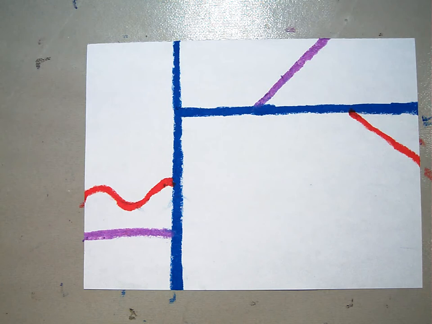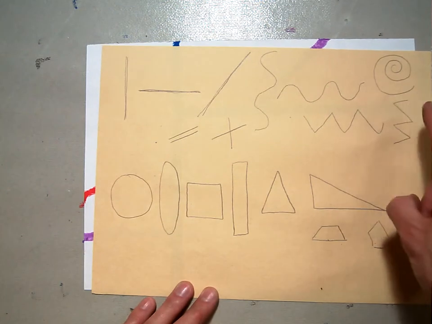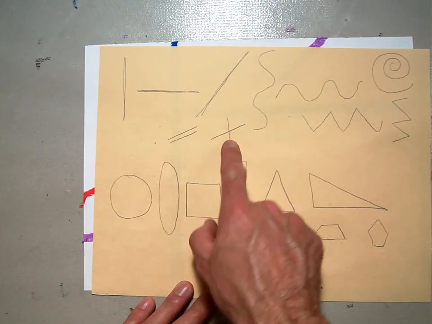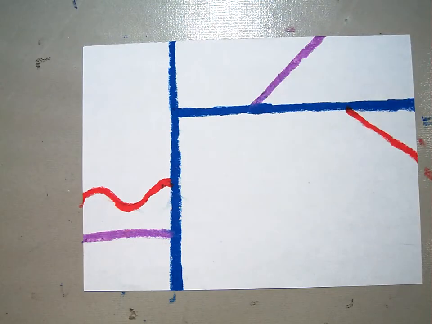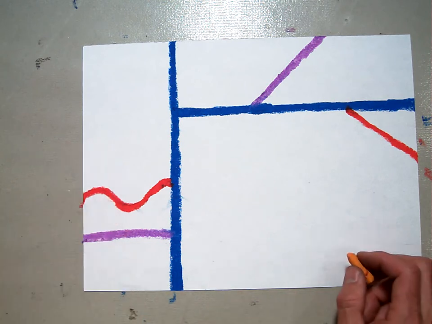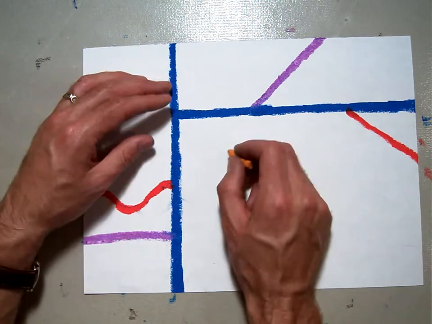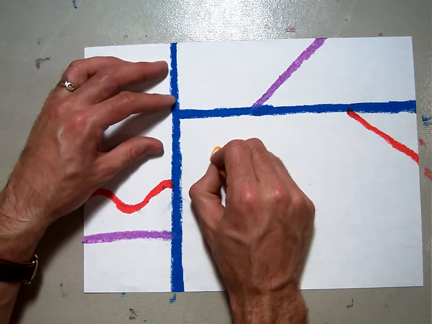Now I'm going to let you choose one extra line, any of those lines we started with: swirly, zigzag, parallel, intersecting. One more line of your choice, and put it anywhere you want. Okay, I am going to take a swirly line, and I'm going to put my swirly line right here in my composition.